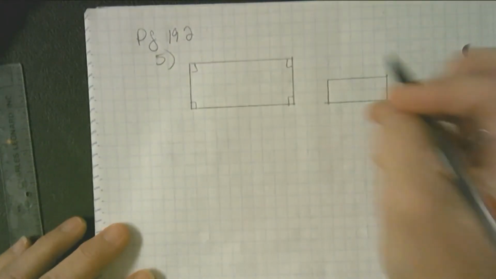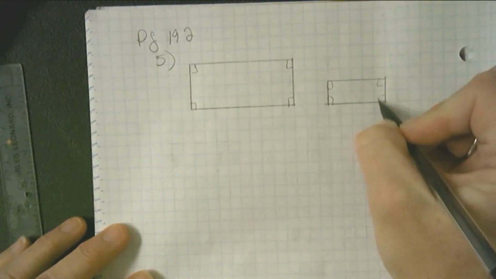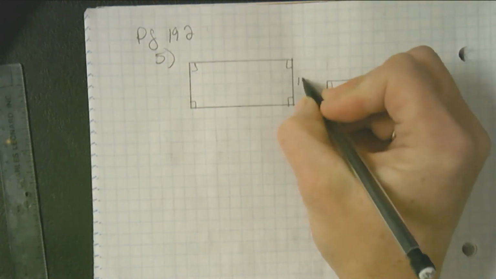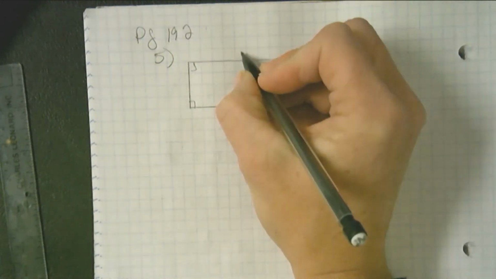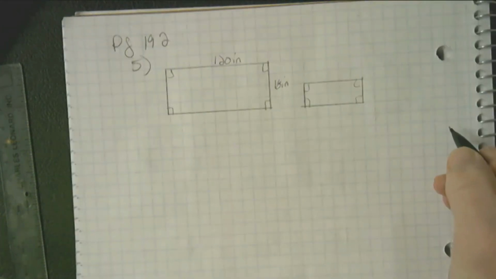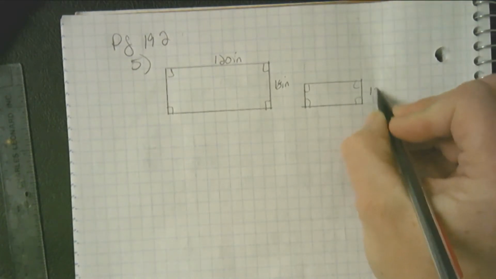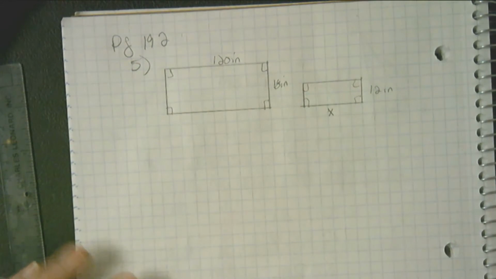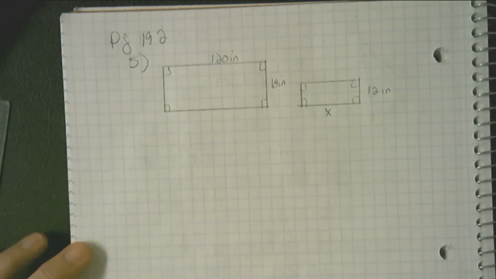The right side of the big one is 18 inches. The top is 120 inches. The right side of the little one is 12 inches and the base is 10 inches. And they're telling us to find x.